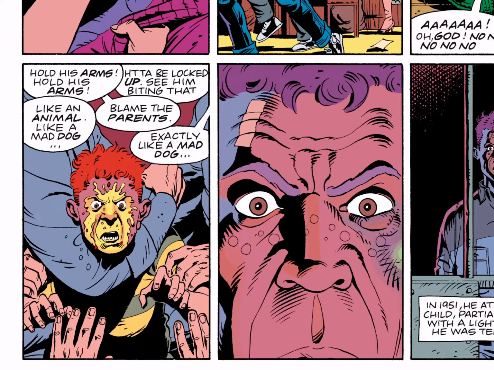See him biting that. Blame the parents, like an animal, like a mad dog. Exactly like a mad dog. And we kind of see that crazed, animalistic look in Rorschach's mind.